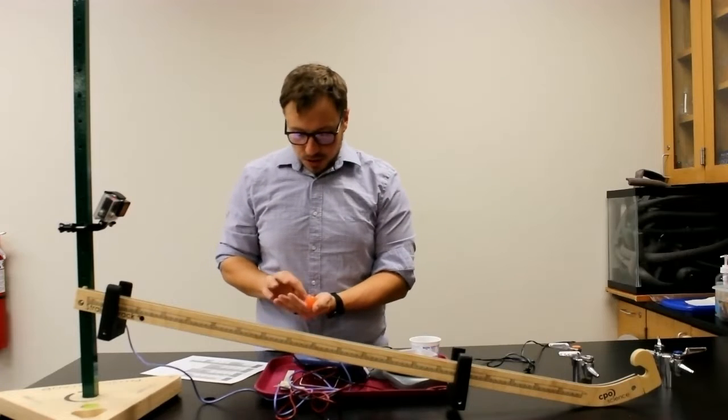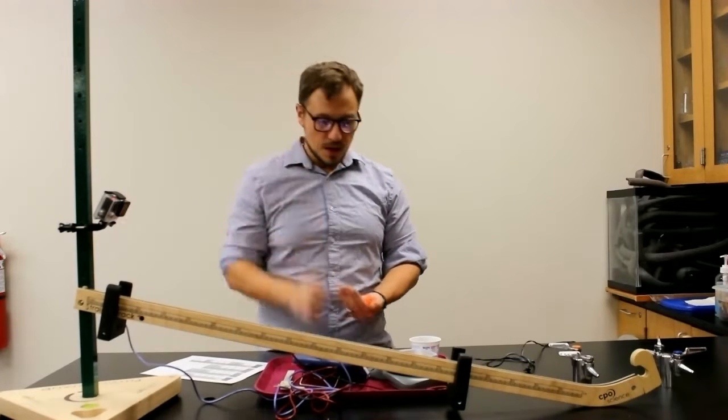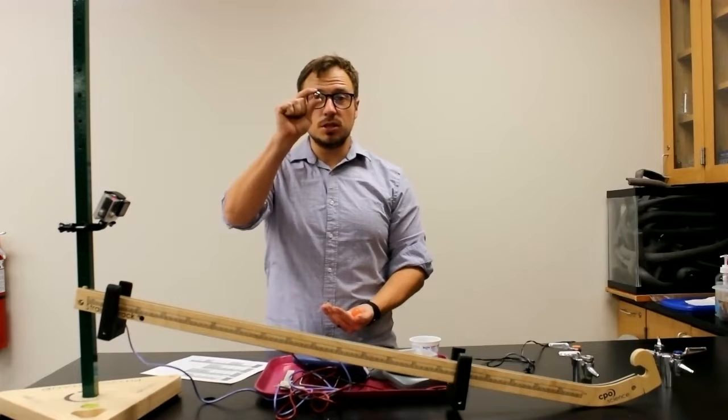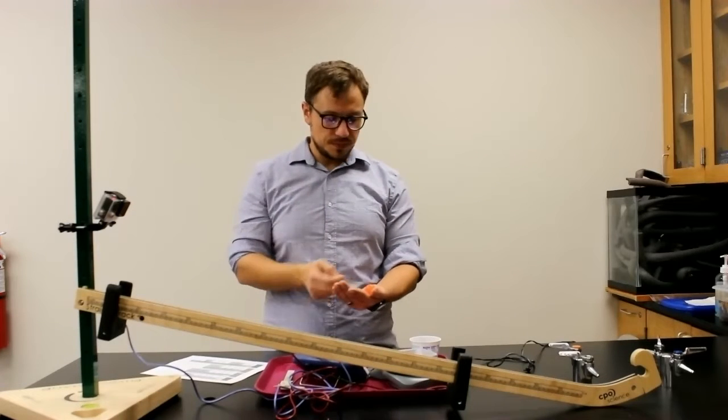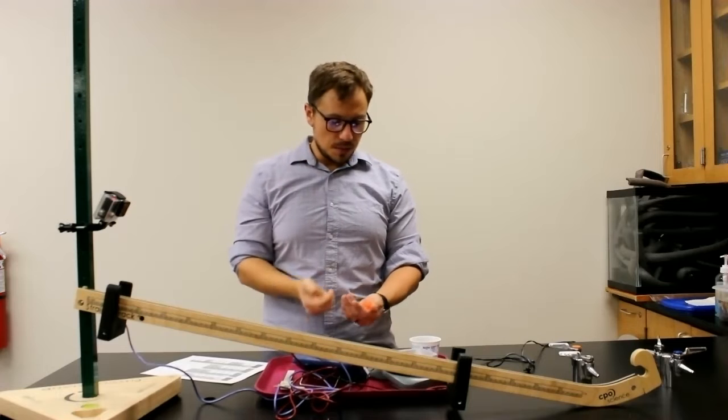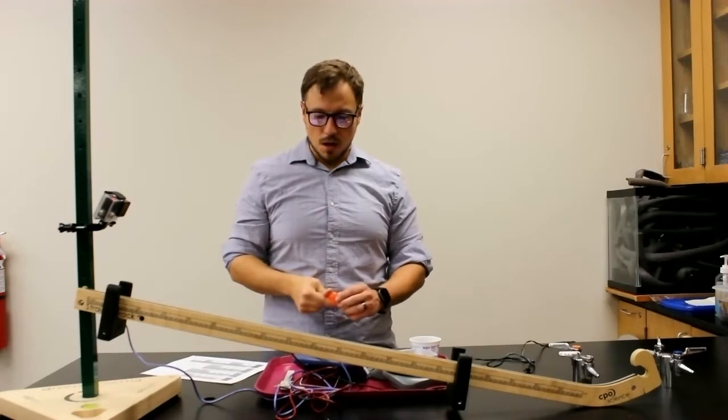So the first marble is going to be the small metal marble. Then we're going to have a large metal marble. Then we're going to have a small glass marble, large plastic marble, and a large rubber ball.